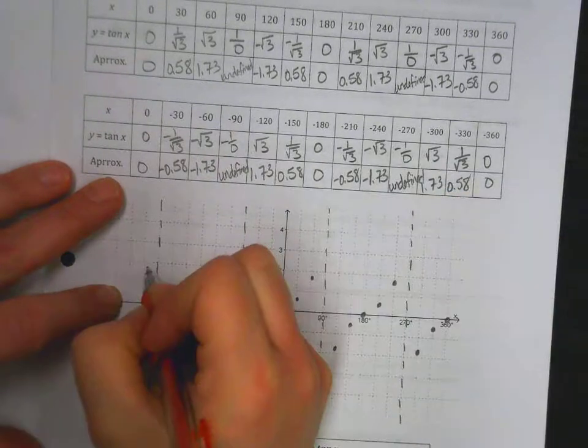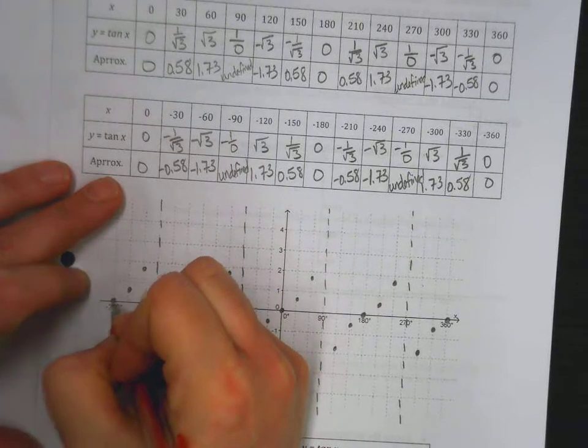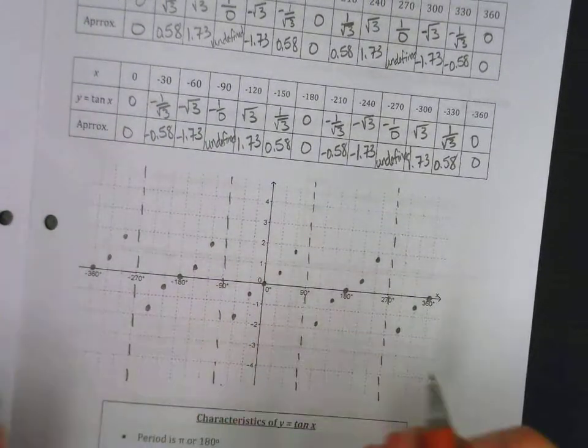Okay, so if you can start to see a pattern, and it's almost easier to see the pattern in between a set of asymptotes. So remember, our graph wants to approach these asymptotes, but will actually never cross them.